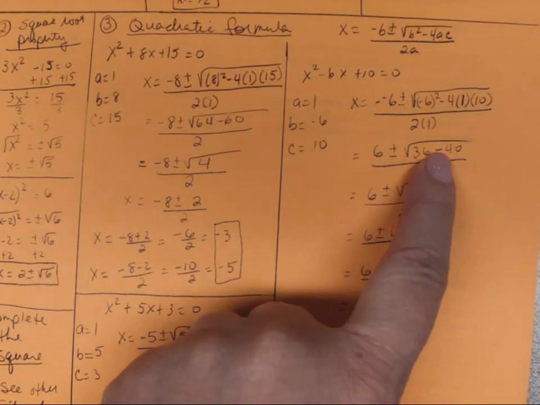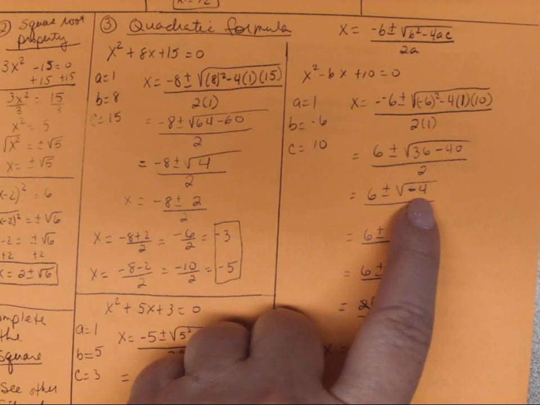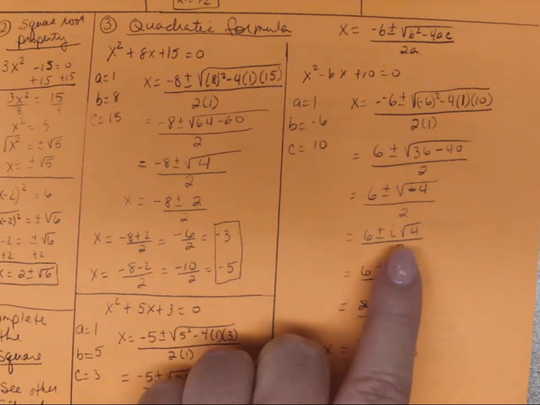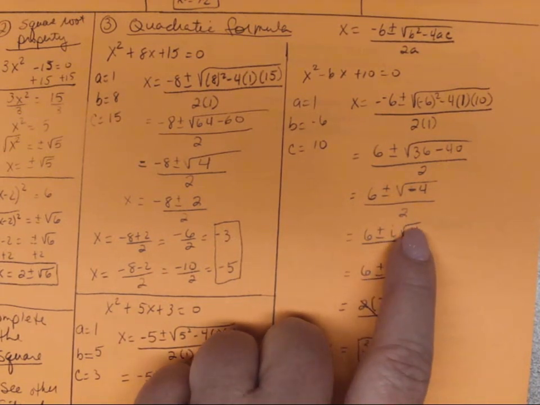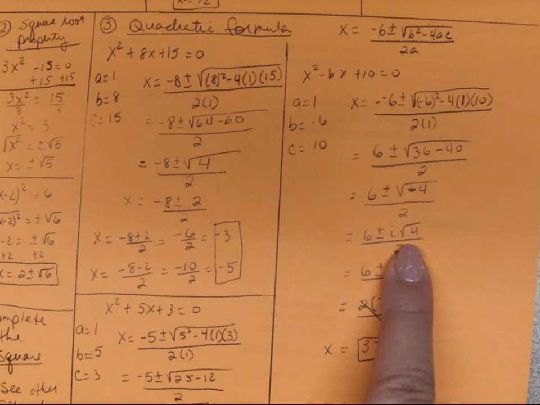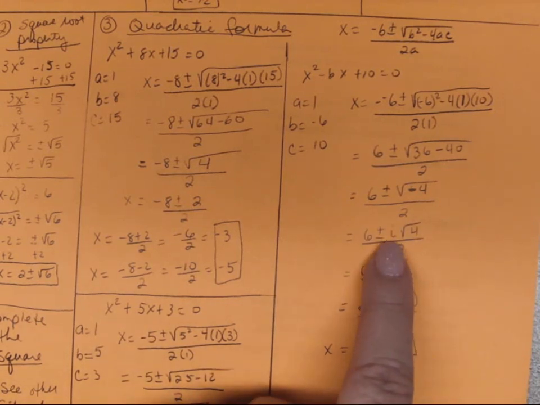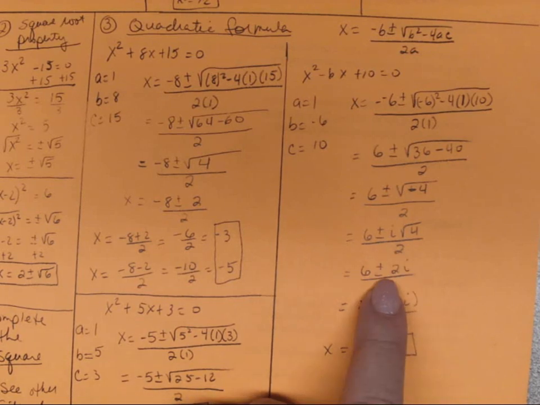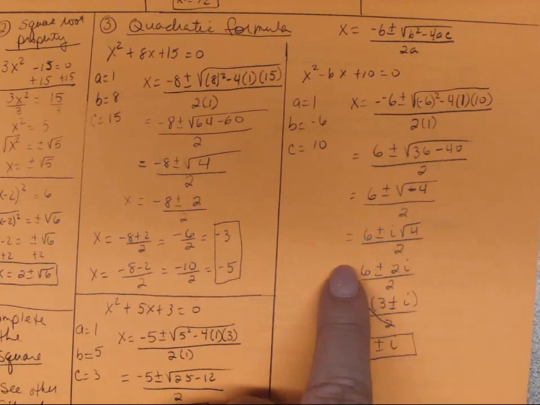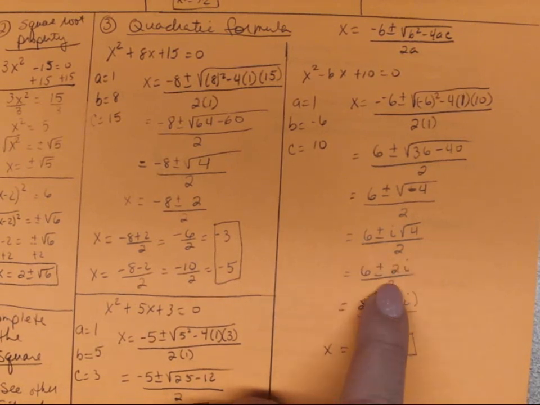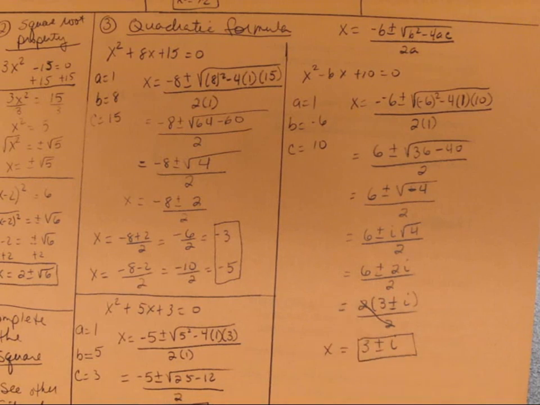The imaginaries are going to happen when you end up with a negative value under the radical, and you'll have to remember that i is equal to the square root of negative 1. So you'll pull out the i and then reduce it down. In this case, the square root of 4 becomes 2, and because they all divide by 2, you'll actually have to factor out the 2 and reduce it down.